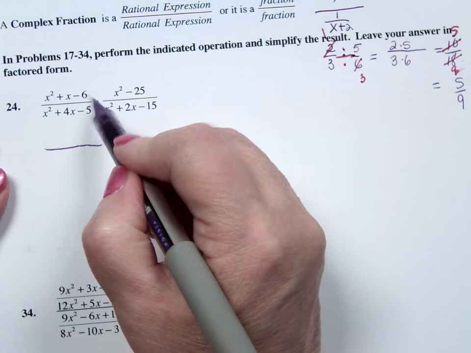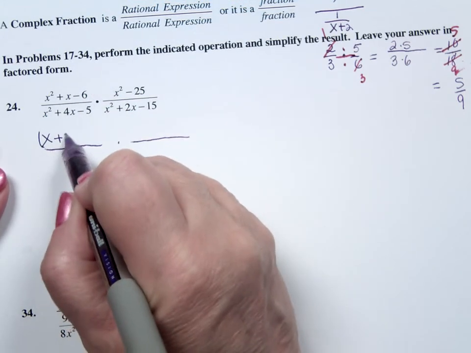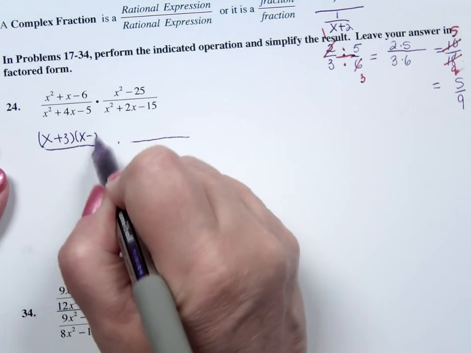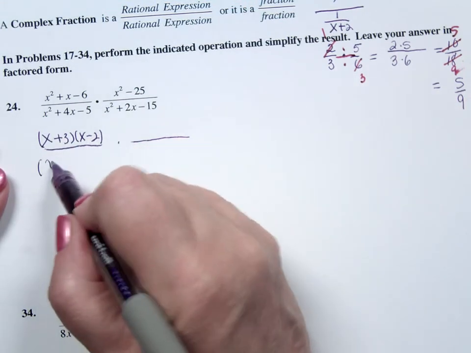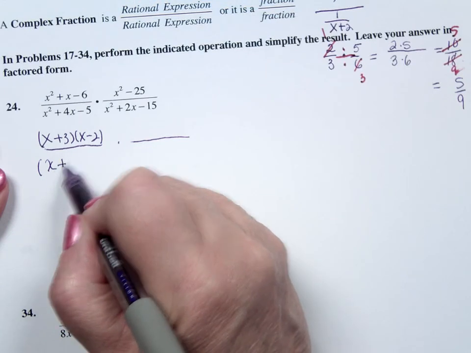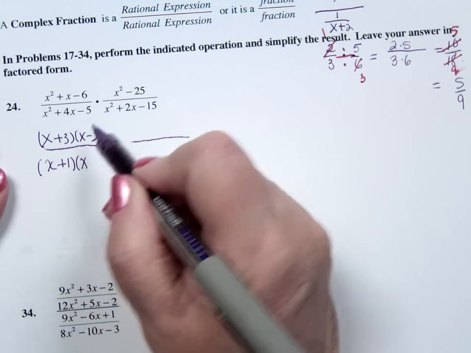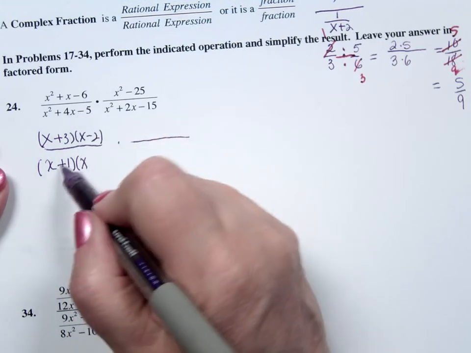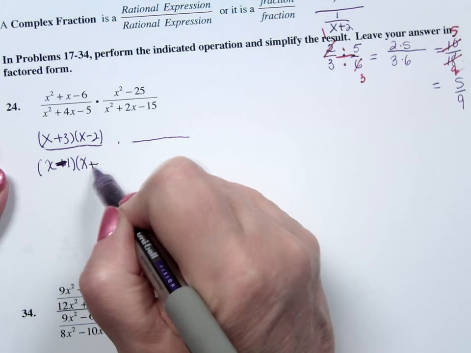So the factors of the numerator are x plus 3, x minus 2, and the denominator is going to be x plus 1, x, oops, excuse me, it's not x plus 1, it's x minus 1, and then x plus 5.